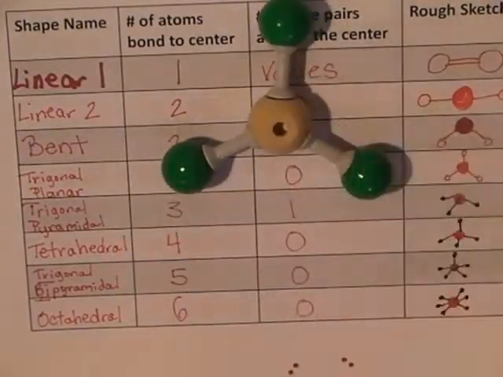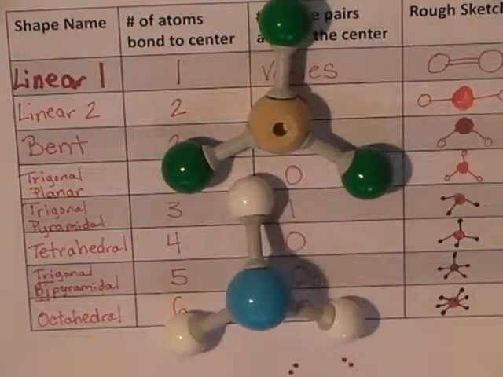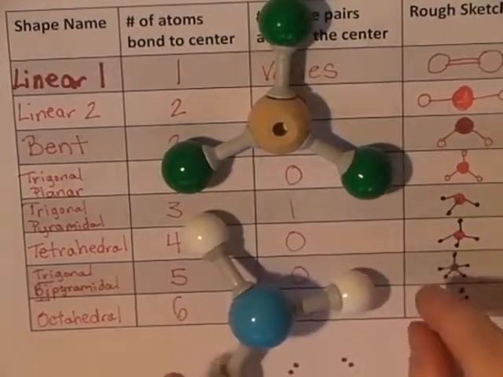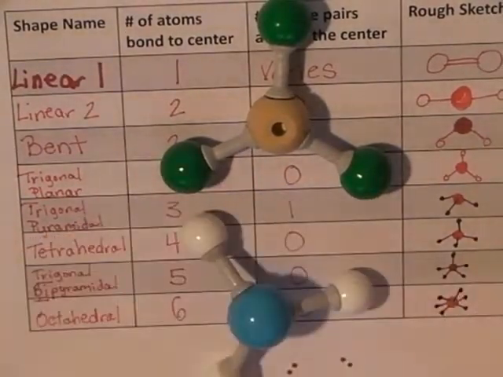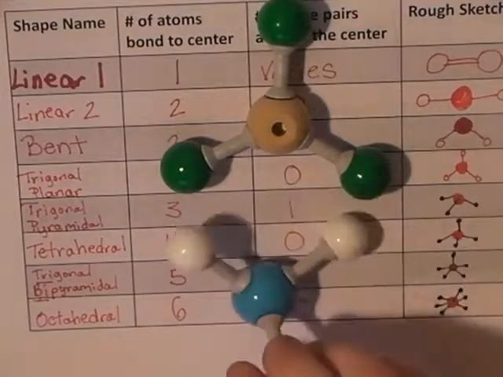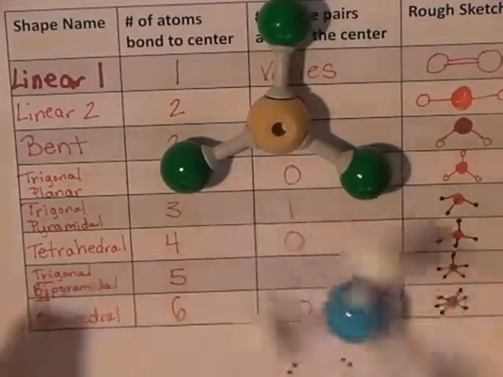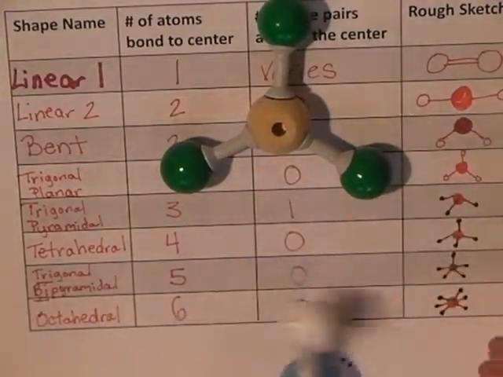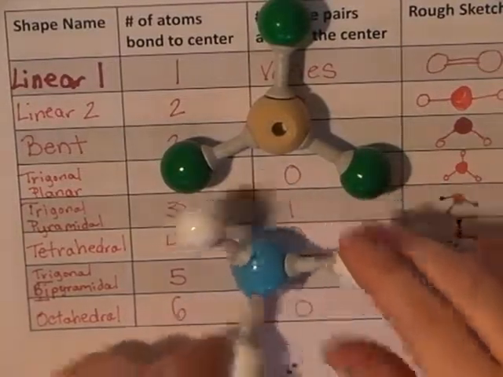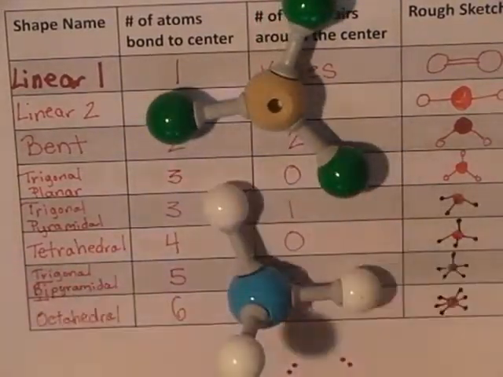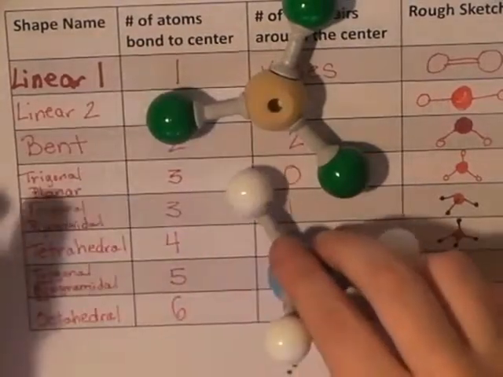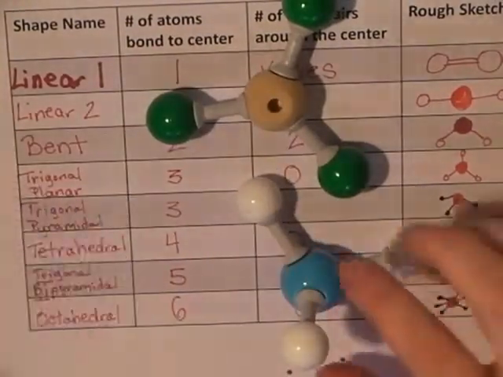So trigonal planar, and then we've got trigonal pyramidal. Notice you can see the shadow under it, which shows that there's space underneath those bonds. And this one, if you see, this is the one you can spin because those aren't on the bottom. Those aren't on the same plane. They're not flat. So that one spins better. Okay, so that takes care of trigonal planar and trigonal pyramidal.